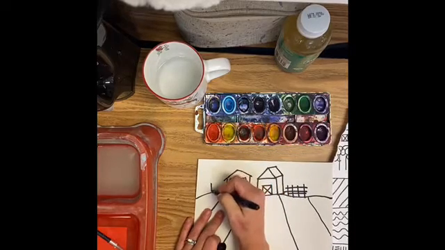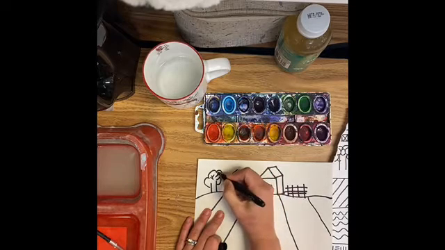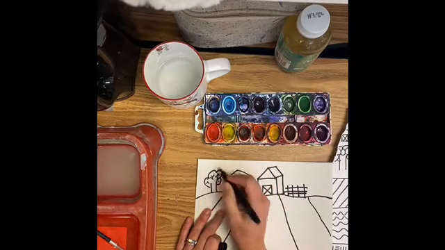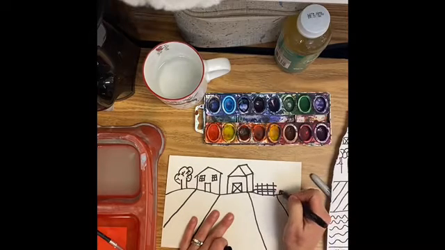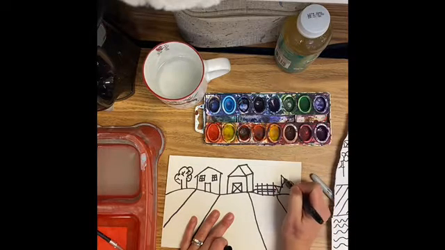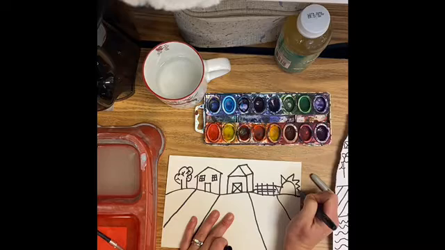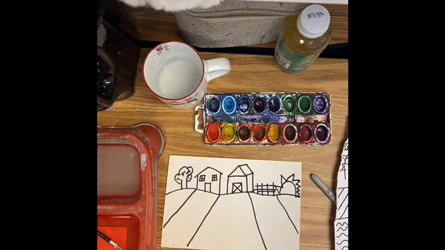Maybe I'll add a little tree next to this house. Then maybe I'll put a sun that's setting over here. And these, again, are not the only things you can add. You can make up your own details.